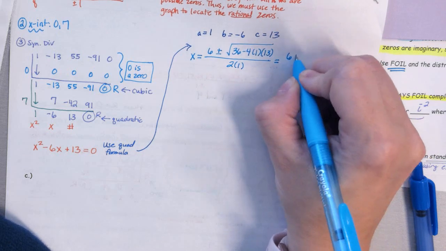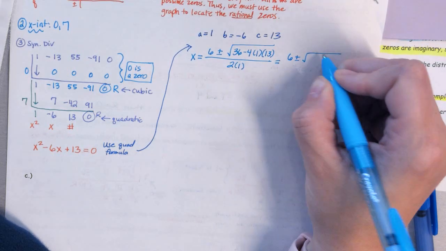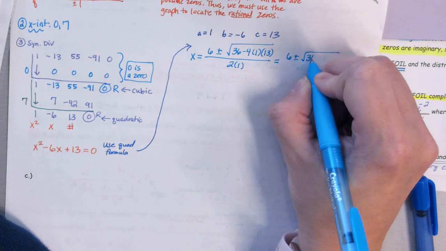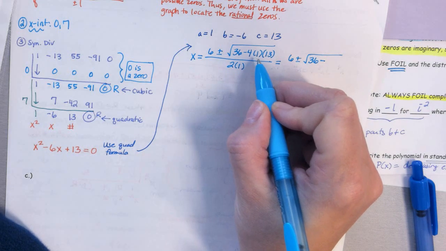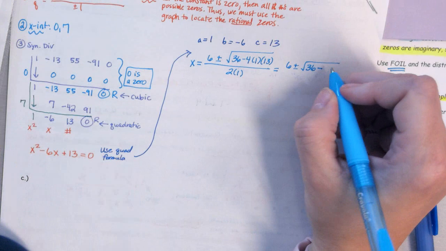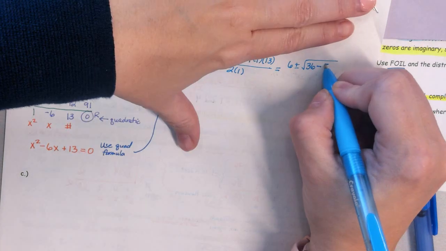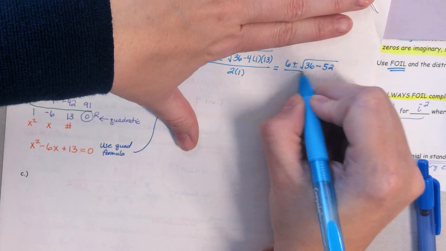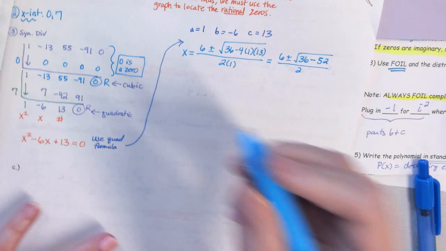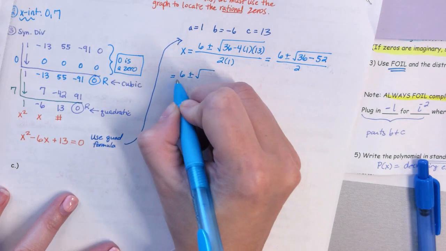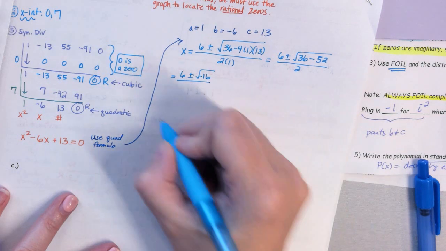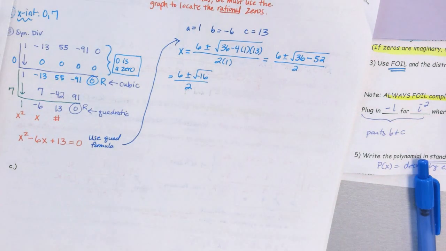So did you have to subtract or add for this one? Subtract. So you should have 36 minus, because it's a negative 4 times 1, which is negative 4. Negative 4 times 13 is 52. And then when you subtract 36 minus 52, what do you get? Negative 16. Okay, so thumbs up if you got that under the radical, the negative 16.